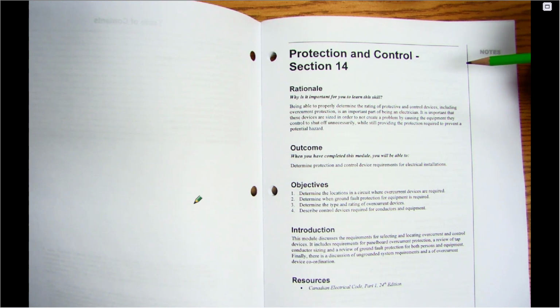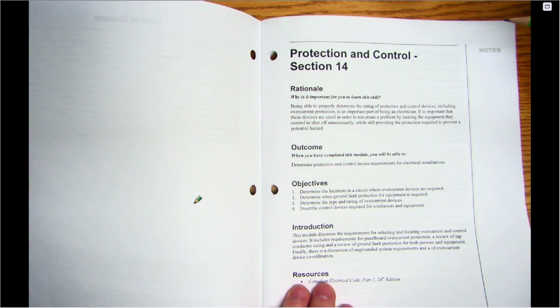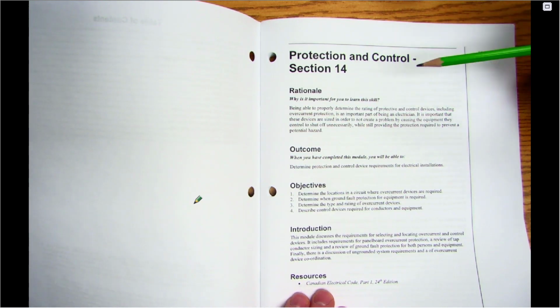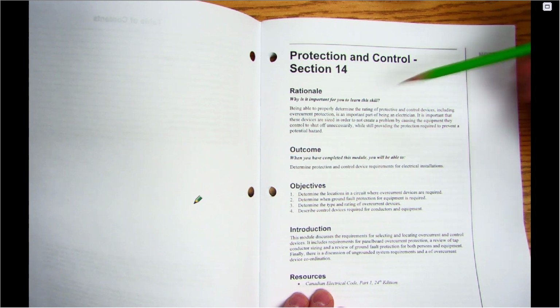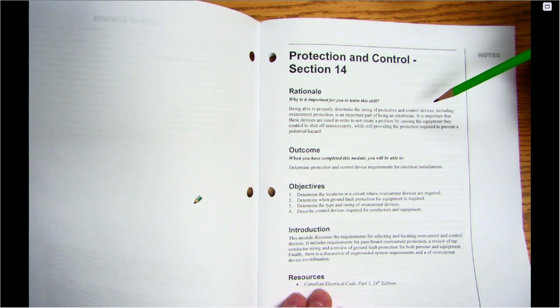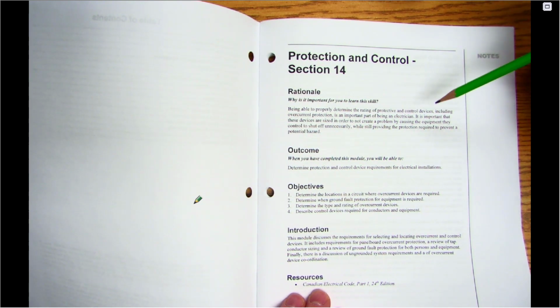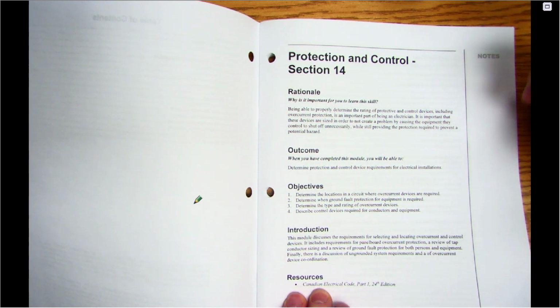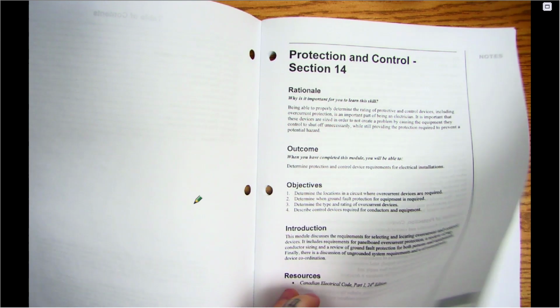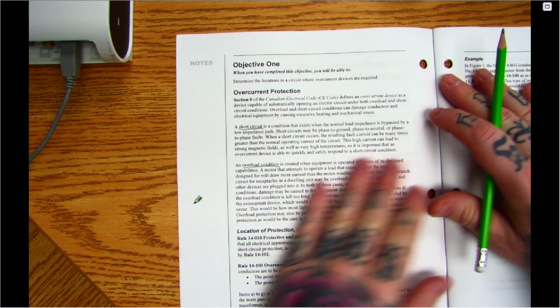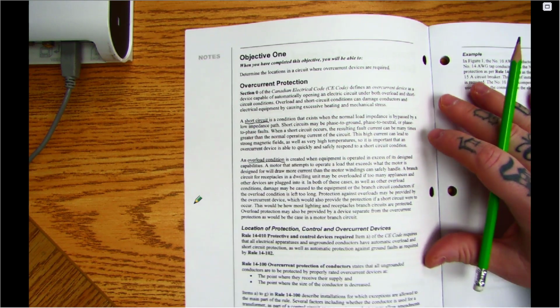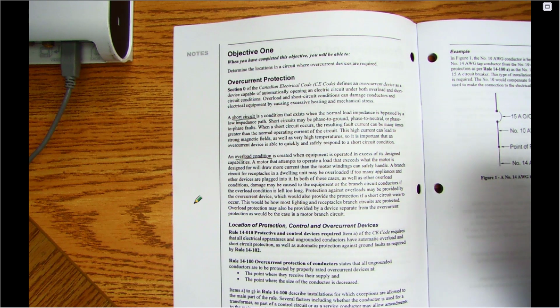But yeah, I'll hit through the points that we really want to make sure and stuff that I commonly see people having struggles with or make mistakes with. So again, this is about protection and control. So basically determining the overcurrent, whether it could be a fuse or a breaker, or again, whether we need a GFI or GFCI based on our circuit, and it's going to tell us how we need to do that.